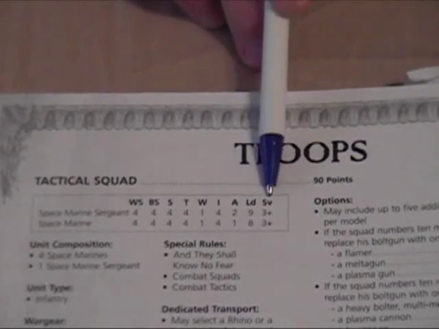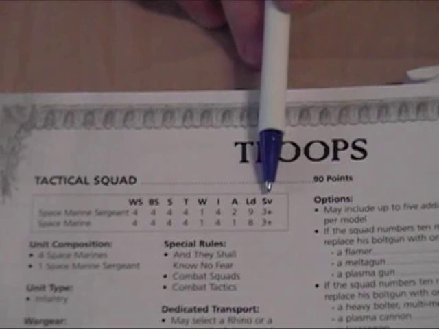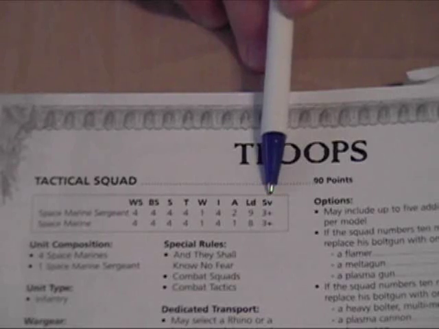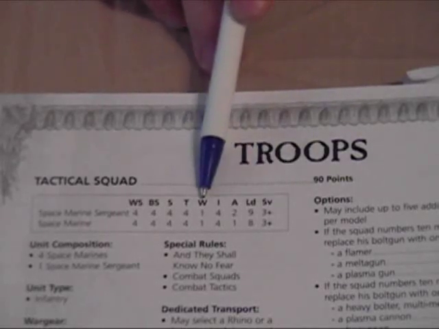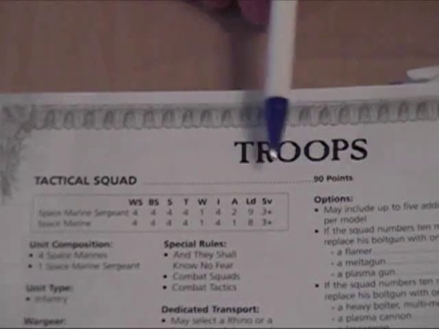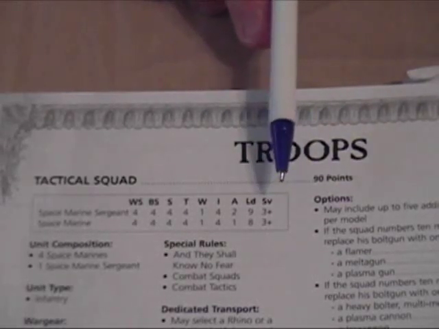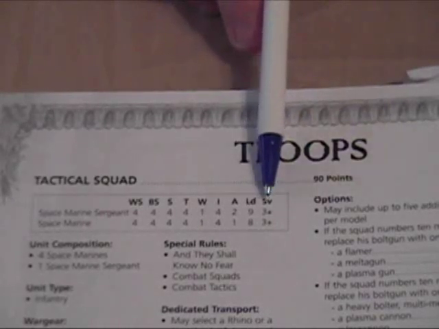This is your unit's save value, and it basically determines whether or not a wound that is taken, either from fire or from close combat, translates to a wound. You will roll this value or higher in order to save that wound, 1d6 per wound.